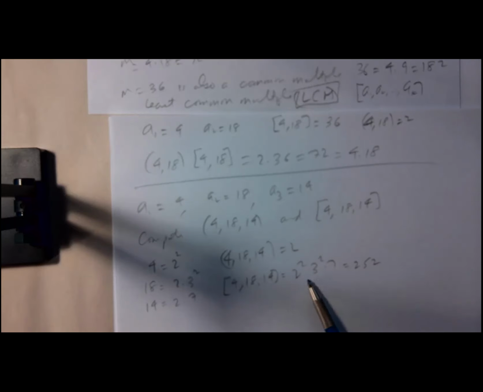Let's see. 4 times 9 is 36. 36 times 7 is 252. Yeah, that's the least common multiple. And again, it's interesting that if you multiply 4 times 18 times 14, you get 504, which is 2 times 252, which is the greatest common divisor of these numbers times the least common multiple.